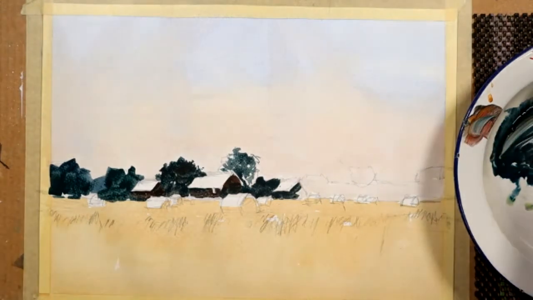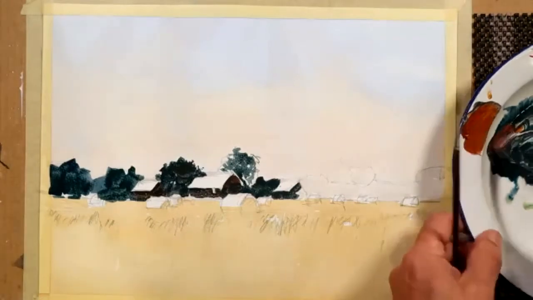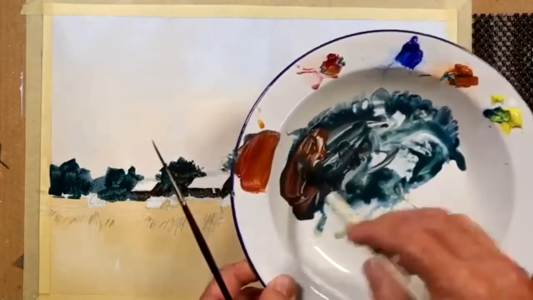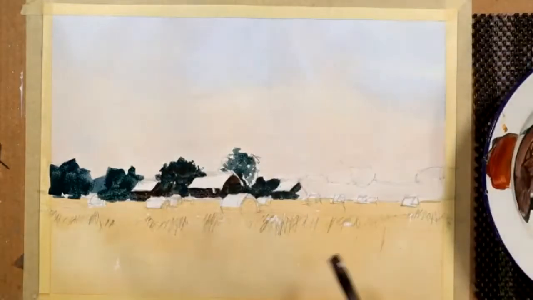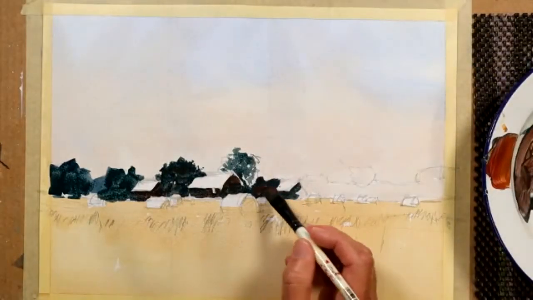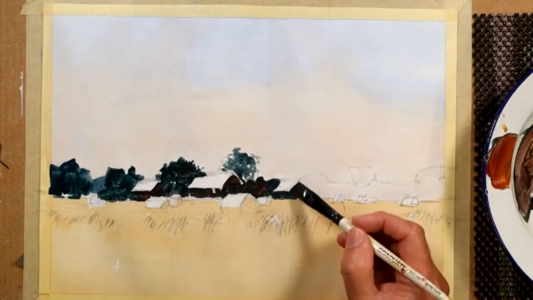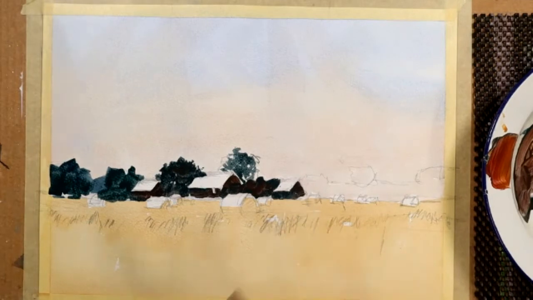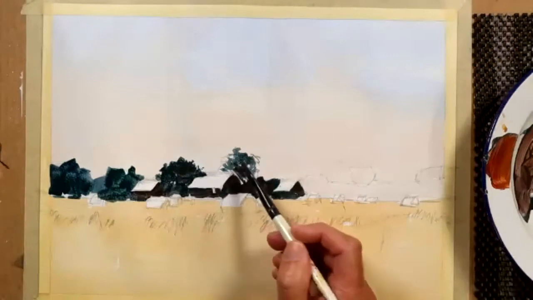I want to warm it up again. So I'm just taking the alizarin and the raw sienna again in at the edge of this dark green puddle. That makes it a warmer dark green puddle. And a little bit of warmth in the background as well here. And here. And a little bit of warmth in that tree that we made a moment ago, just to give it some form.